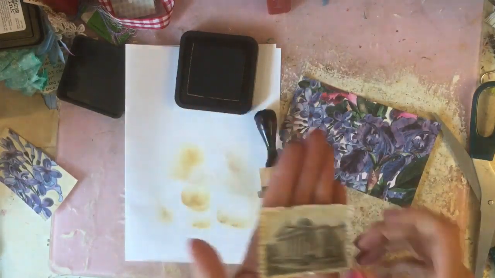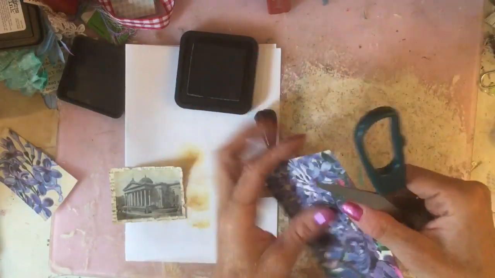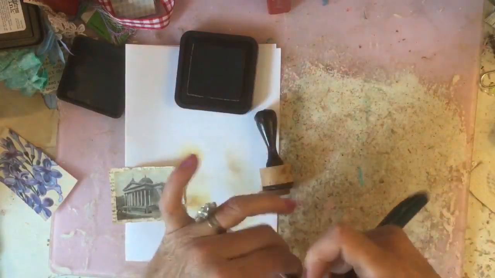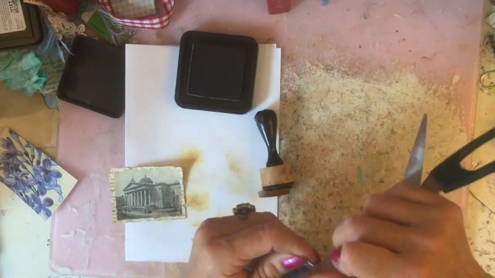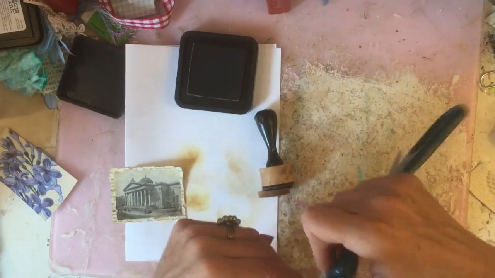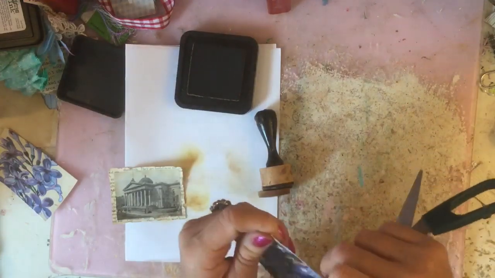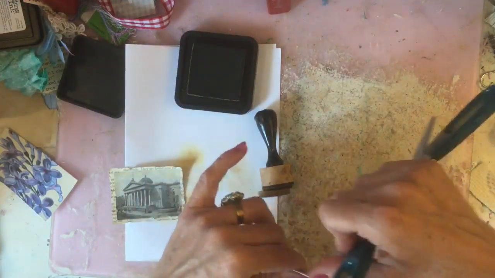So that's that piece there. And then I'm just going to rough around the edge of the base piece as well. So just rough that up. Obviously this is a little bit wet at the moment because I've just glued it.